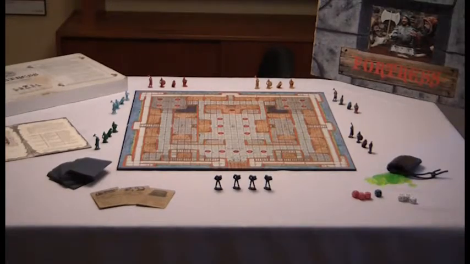Here's the contents of the Fortress game. We have a playing board. We have 6 sets of lead miniatures, 1 for each player. We have 4 monster figurines, a deck of treasure cards, treasure coins, dice, a rule book, and one aspect that I find interesting is the back of the game box has a story type scenario for the situation that players find themselves in this game, sort of speaking back to the Dungeons and Dragons feel.